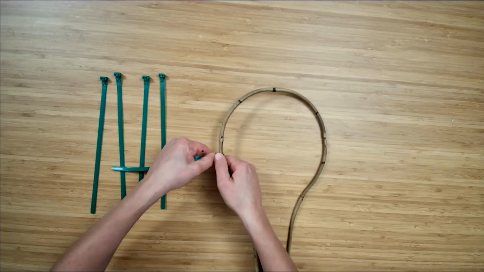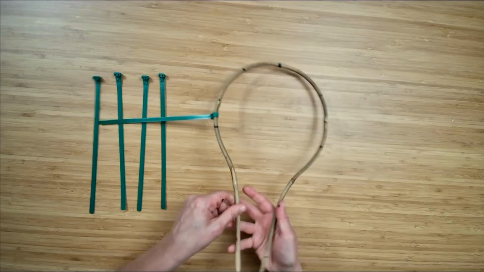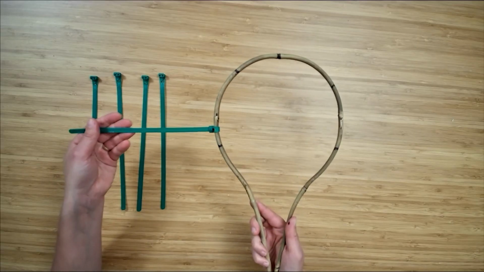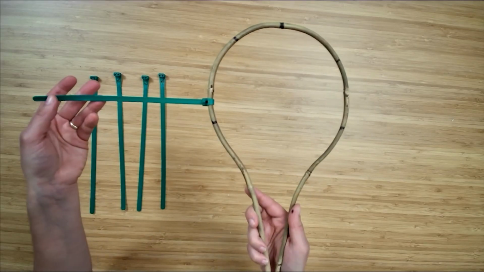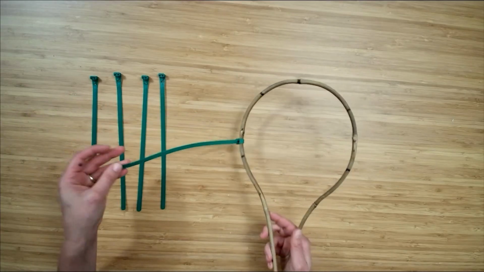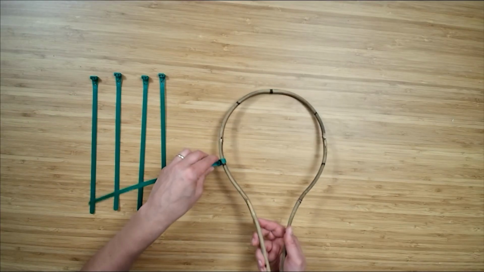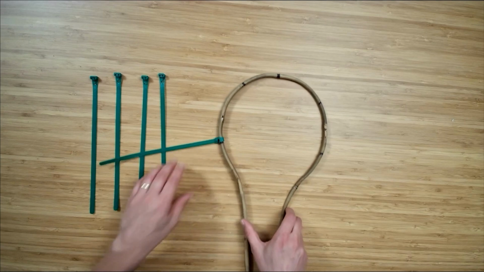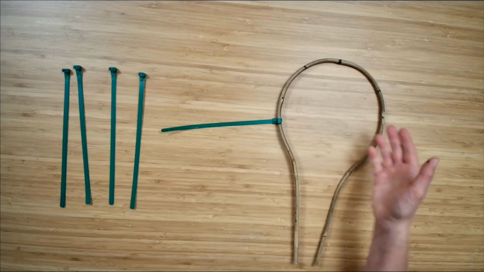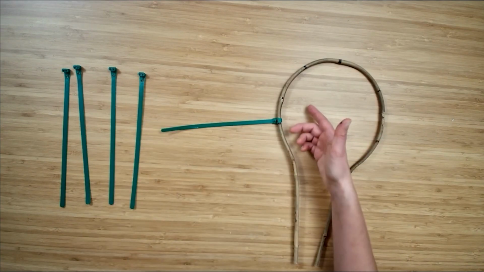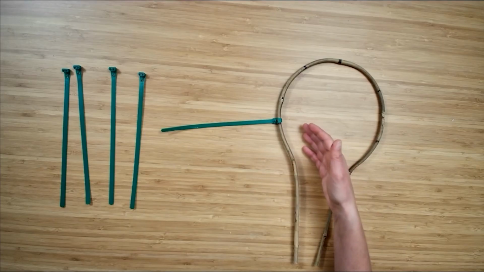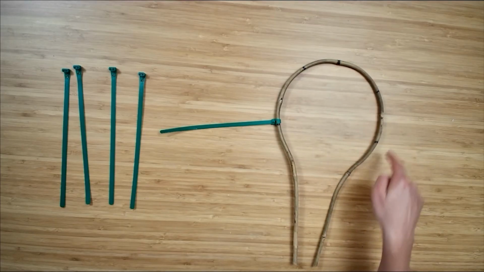Pull the zip tie as tight as possible. It's okay if it's a little loose. We'll be using clay in another step to hold this in place. Some of you may receive a trellis that already has one example of a zip tie attached to it, with the places already marked out for you.